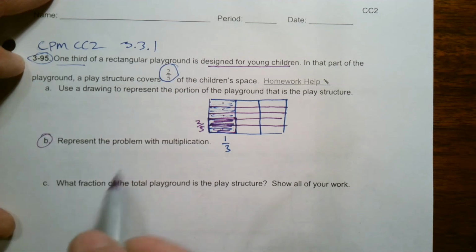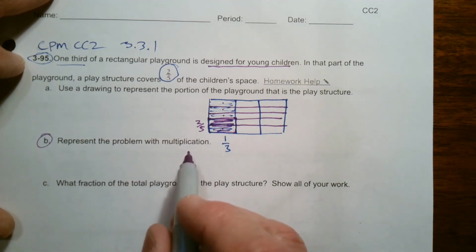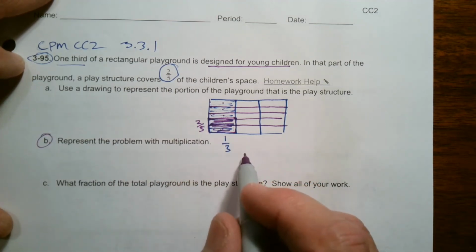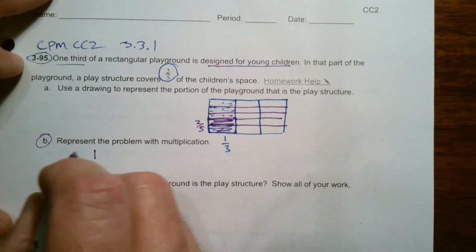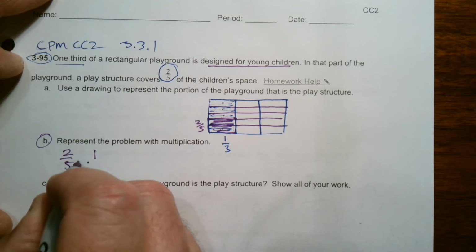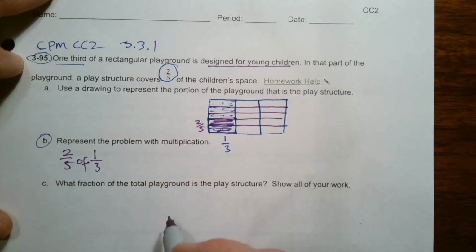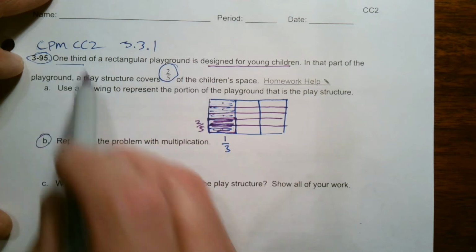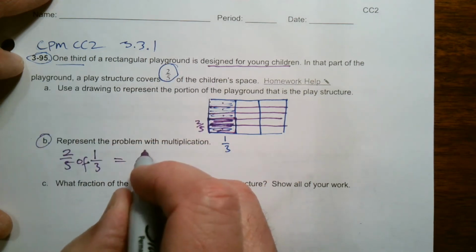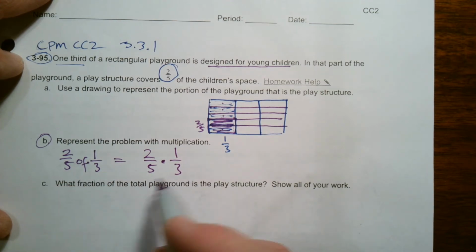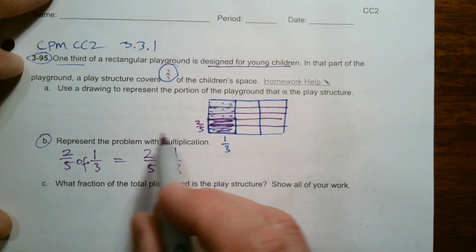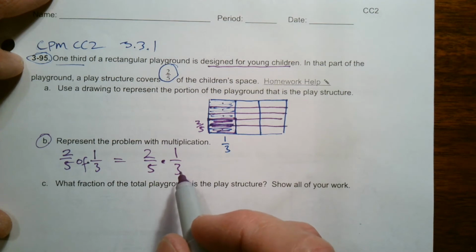All right, now B says represent the problem with multiplication. So multiplication, what this is saying is it's 2/5 of 1/3. That's what we're trying to find. 2/5 of the 1/3, which represents 2/5 times 1/3. When you say of, that word of is multiplication. So that's the representation as multiplication.